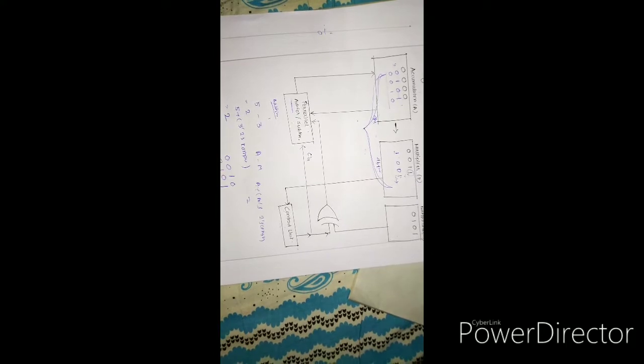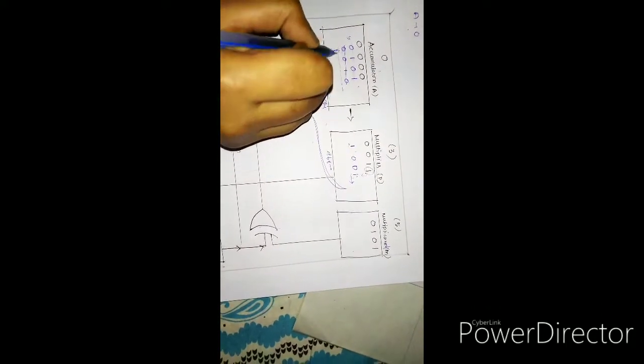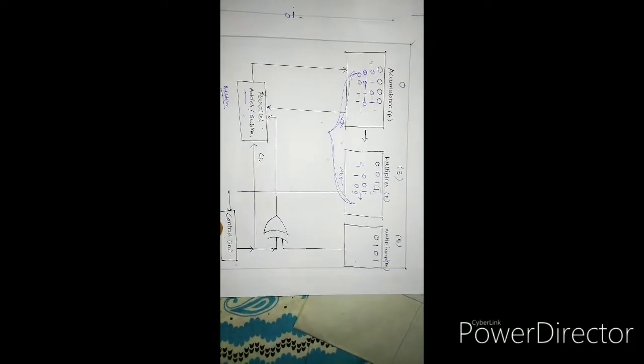After a right shift, what will it be? 0, 0, 1, 1, right? So cut this 0, 0, 1, 1. The 1 will come here: 1, 1, 0, 0. Right? For the next 2 steps, there is 0, 0. So when the multiplier sends the signal to the control unit that there is a 0, the control unit understands that there is no addition, so there is no change. We just have to do a right shift.